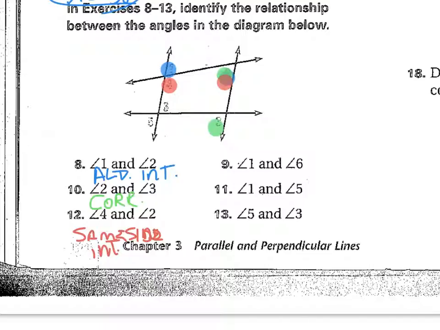I will talk about number 11, 1 and 5. Again, let's make this one green. Notice they're on different sides of that line. That's going to tip you off right away, telling you that it's alternate. And then, are they on the inside or the outside of the two lines? They're on the outside, so it means exterior. And number 13, 5 and 3 are corresponding. They're both in the lower left-hand corner of their groups. If you have questions about that, make sure you see me.